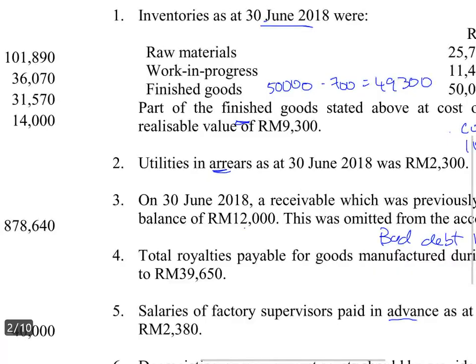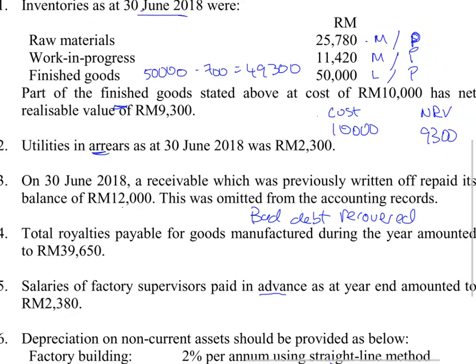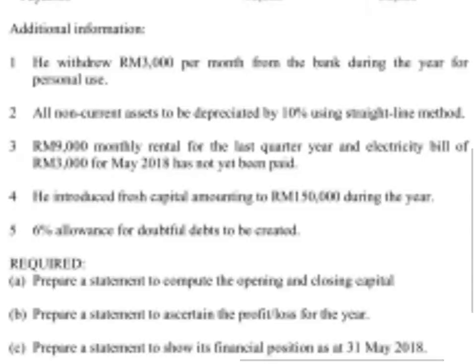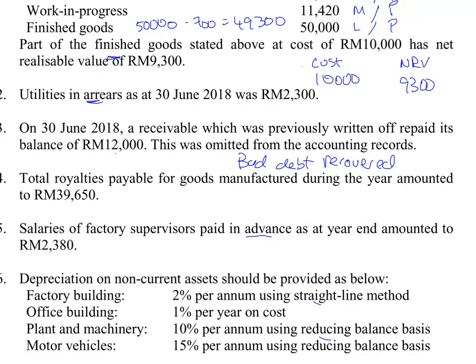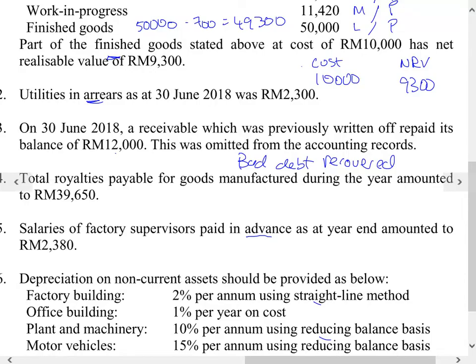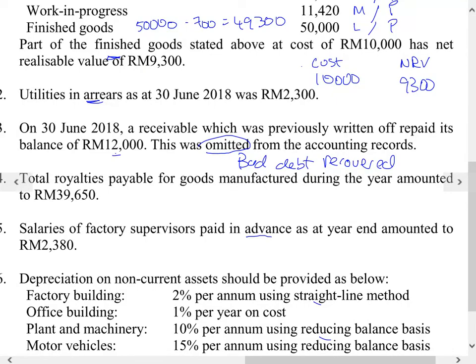Note 3. Okay, note 3, another. We have to explain. On this date, a receivable which was previously written off repaid its balance on shelf. This was omitted from the accounting book. What is this? Bad debt recovered. Repeat. It was previously written off and now is repaid. Bad debt recovered. What's the double entry?